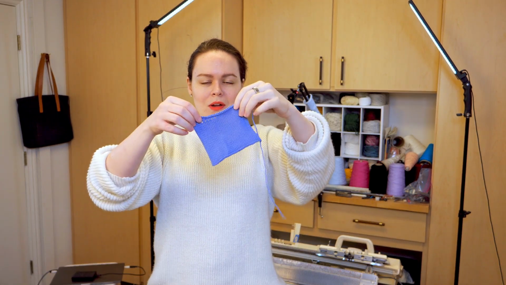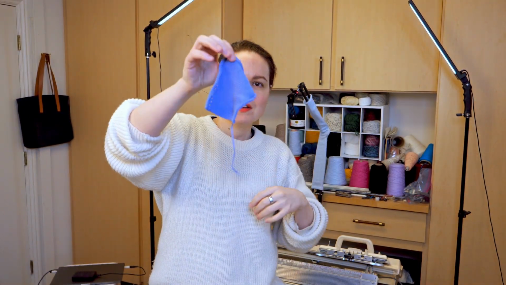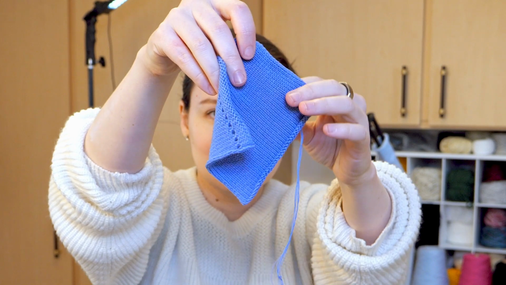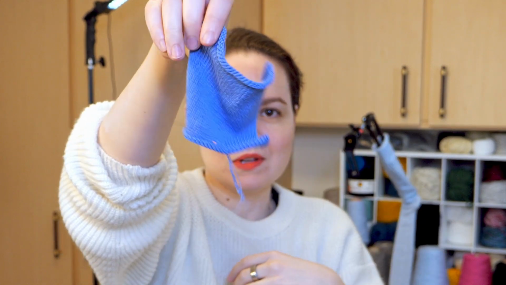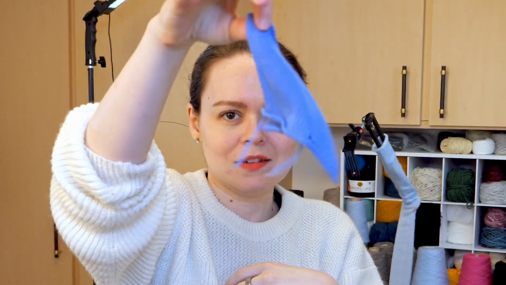Wait, first. This is a swatch that I made, a test swatch. Look at that drape. This will be a nice, lightweight summer dress.